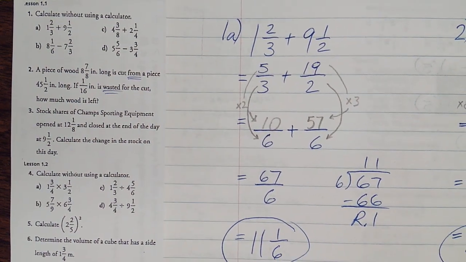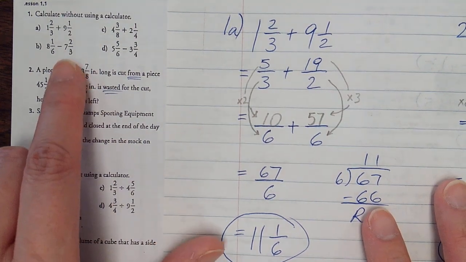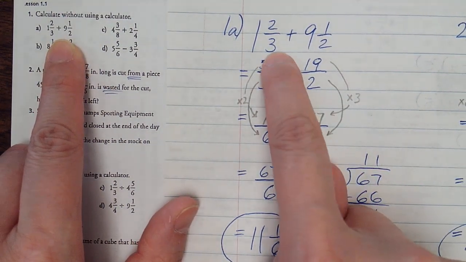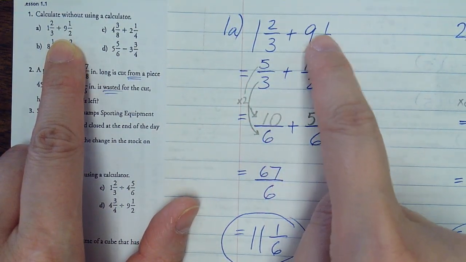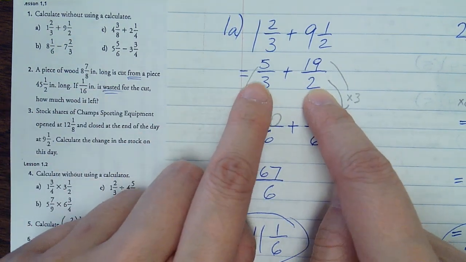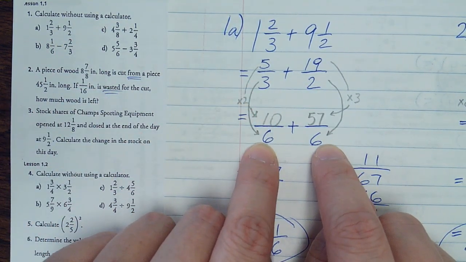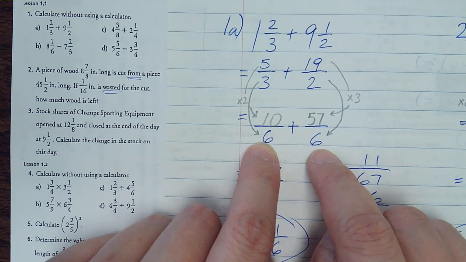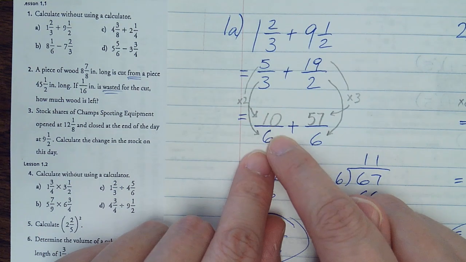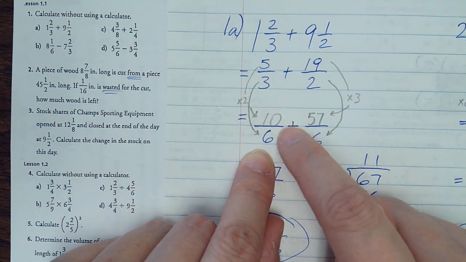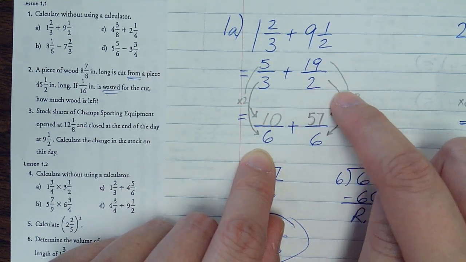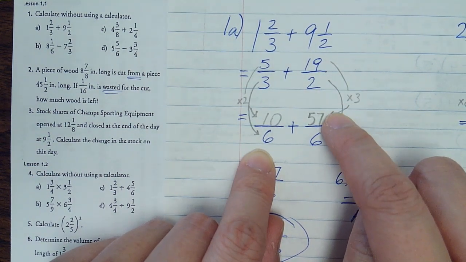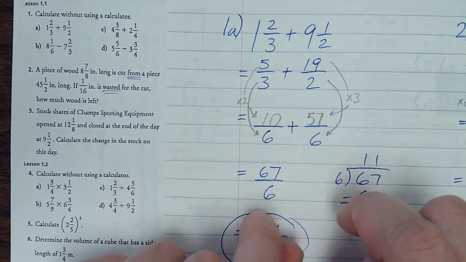Okay, so for 1A, you're adding. So first step, change it to an improper fraction. Since you're adding, you need a lowest common denominator. So in this case, between 3 and 2, you get 6. 3 times 2 gives you 6. So 5 times 2 gives you the 10. 2 times 3 gives you 6. So 19 times 3 gives you 57.